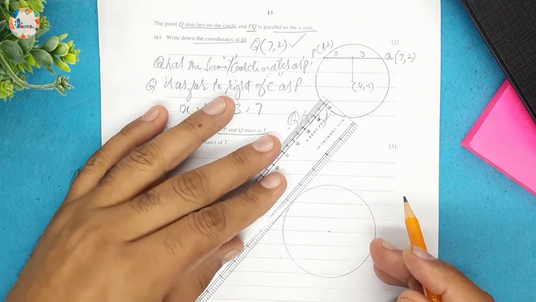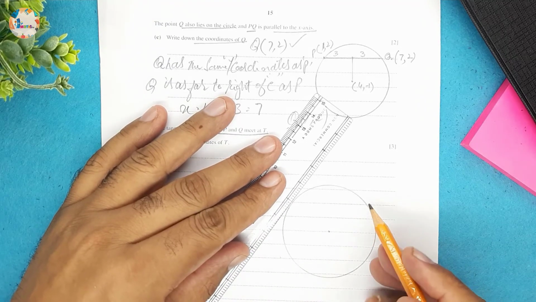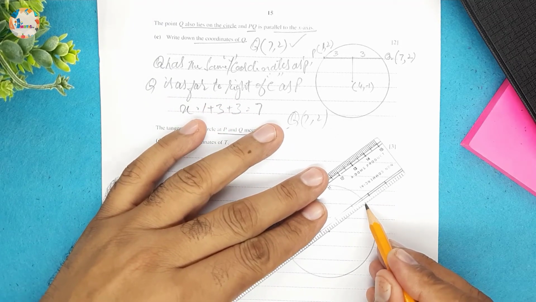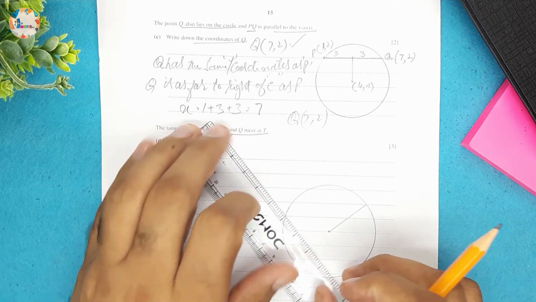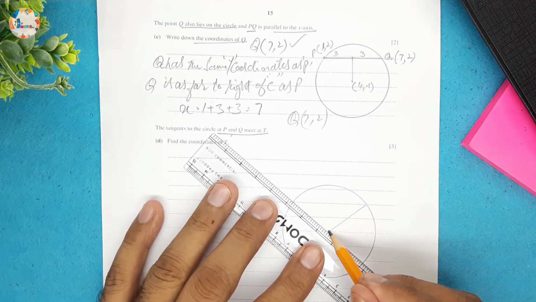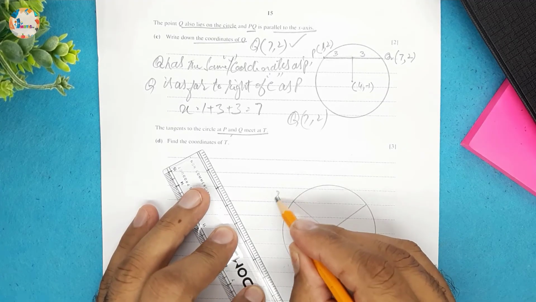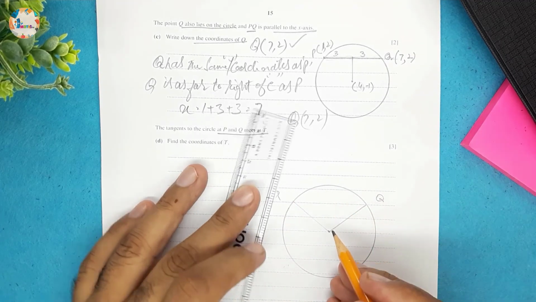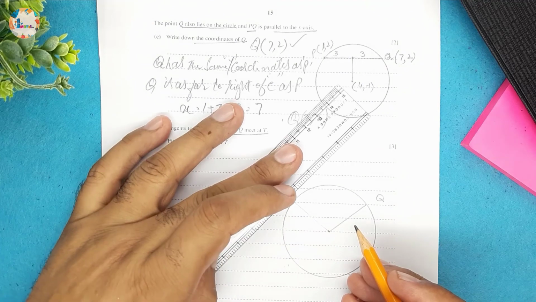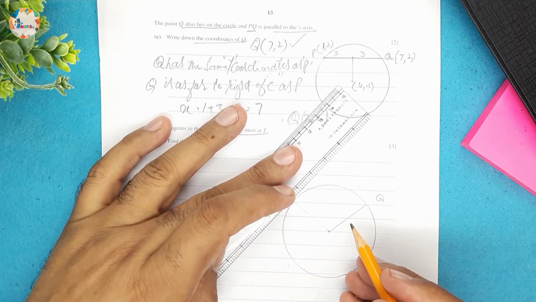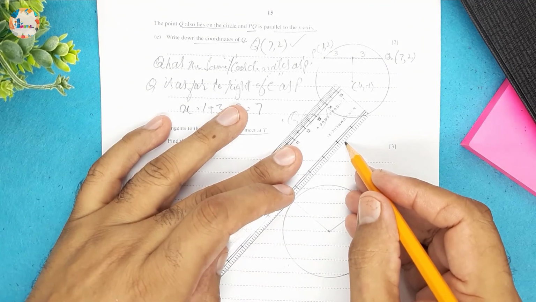Now we can draw the tangents: first we draw the radius, and another radius, and this is point P, this is point Q. And tangents also we can draw like this one.